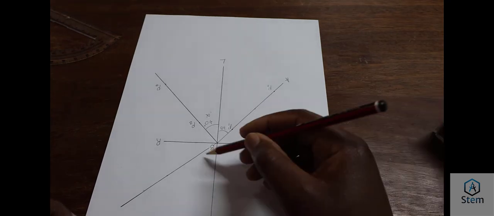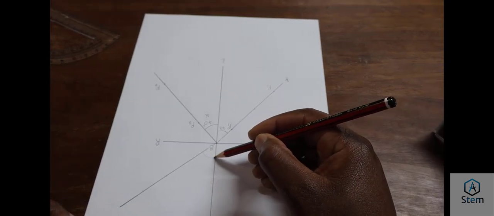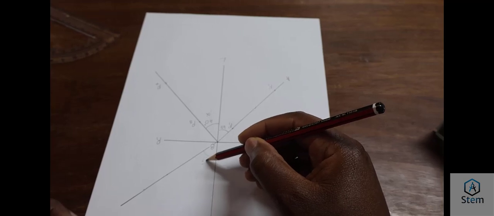There you go. So this angle here is 50 degrees.